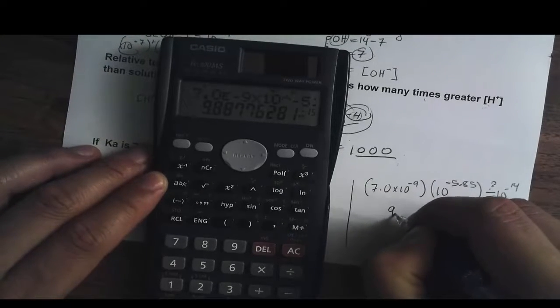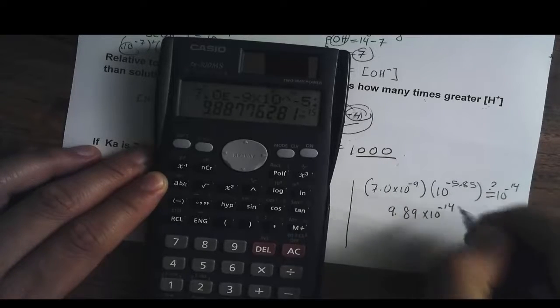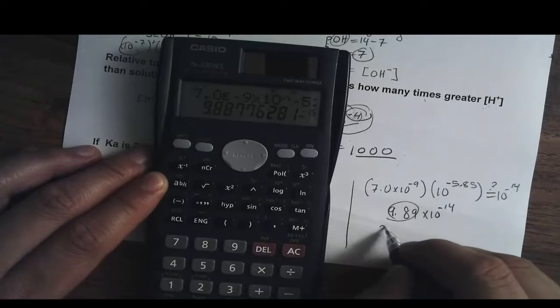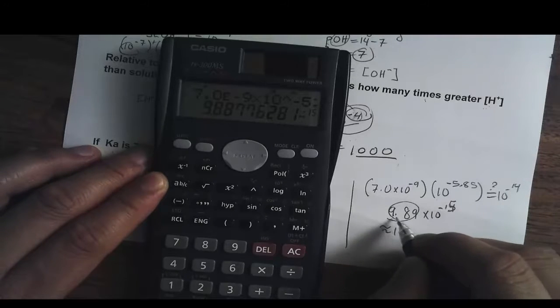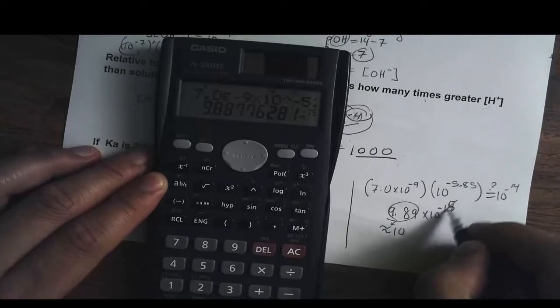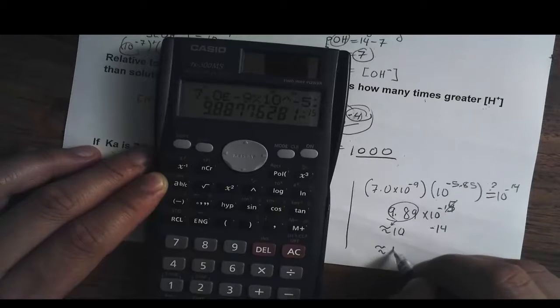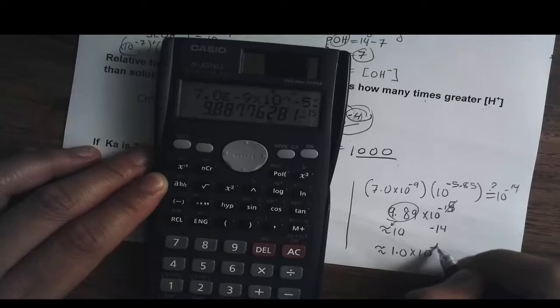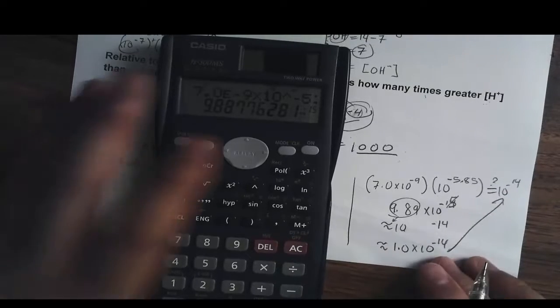And look at that. We have 9.89 times 10 to the negative 15. Think about that. Isn't that about 10? So if you think about this, isn't this about 10? That will decrease this exponent by 1. So therefore you have negative 14. This is an estimation of 1.0 times 10 to the negative 14, which is exactly equal to that.